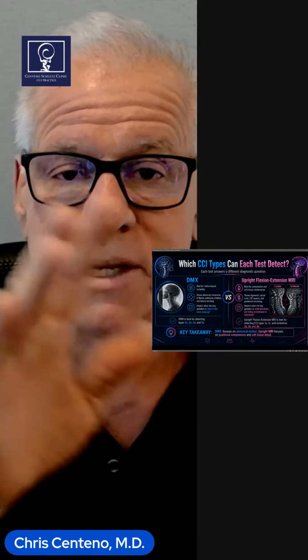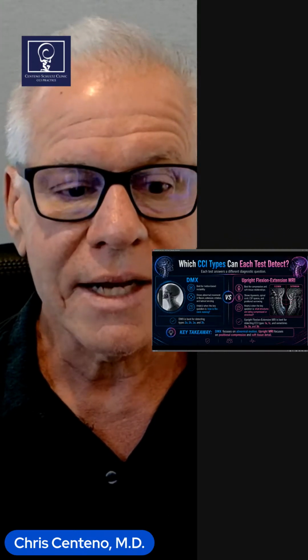Now, there are other types there: type 1B, too far back this way, type 1D, rotational, type 1E, vertical, but I'm just talking about the most common ones here. But DMX doesn't do well with those type 1s, whereas upright flexion extension MRI does do well with those type 1s.